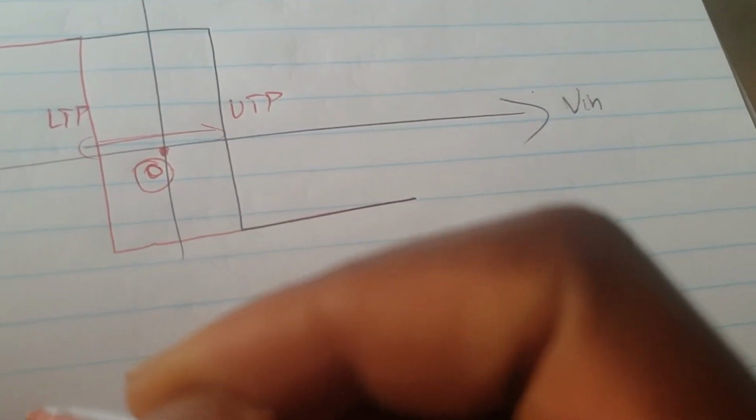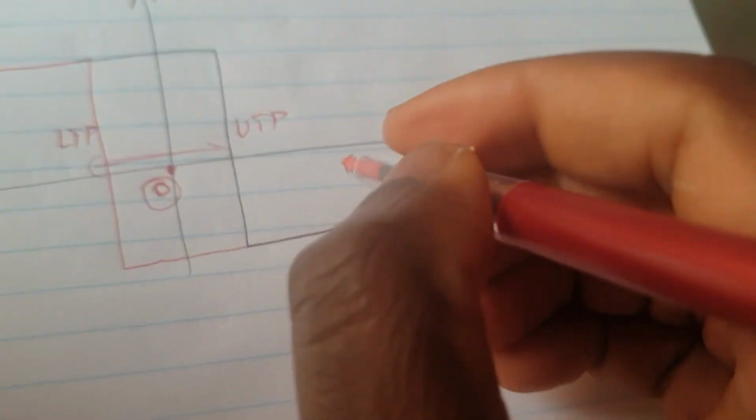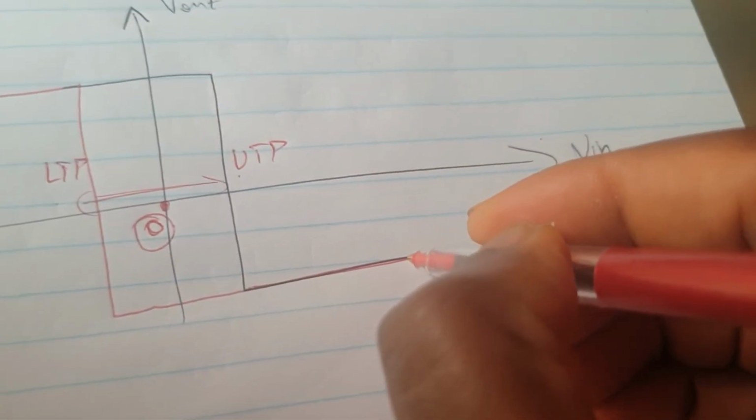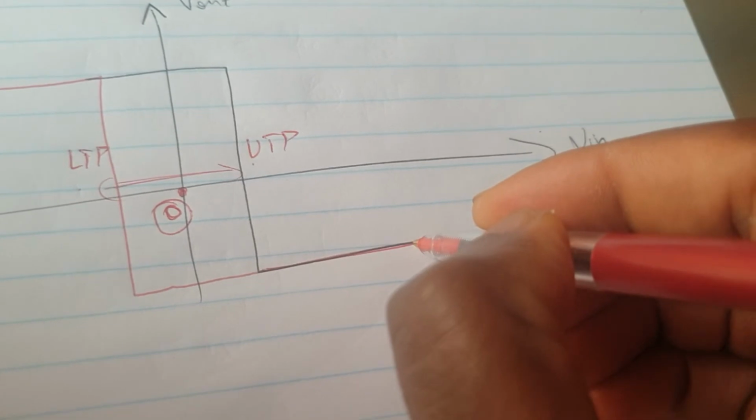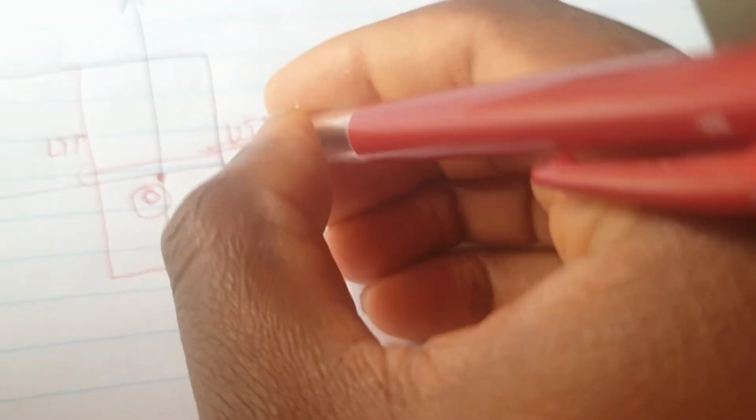Here we are assuming that the reference is on 0, of course, but this can be shifted to a different V reference voltage. But when the reference voltage is on 0, then you've got UTP and LTP like that, and you've got a guaranteed negative output when you are above UTP, and you've got a guaranteed positive output when you are below LTP, right?